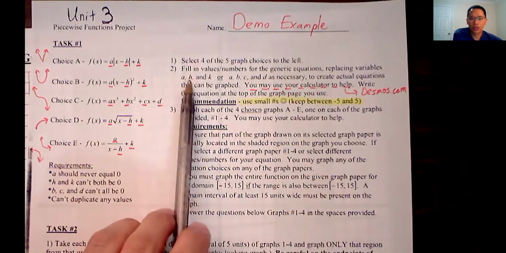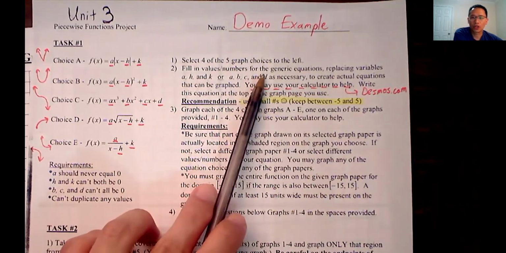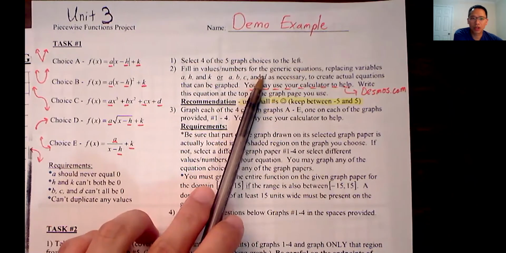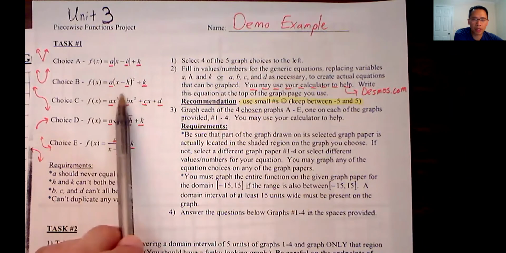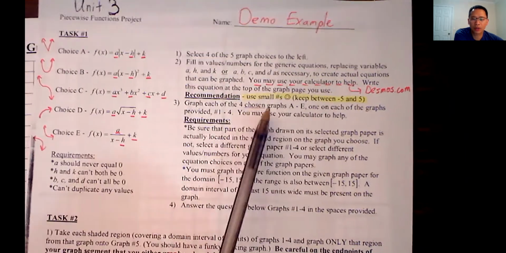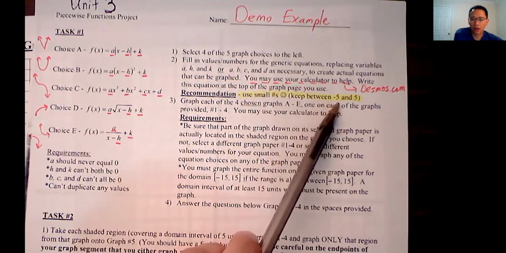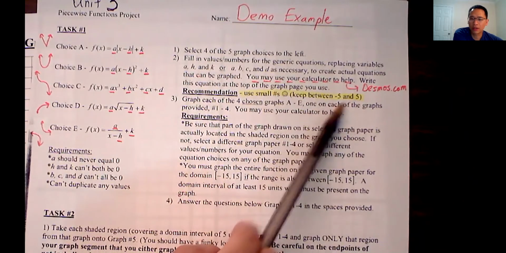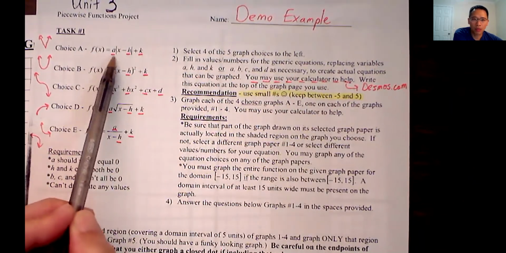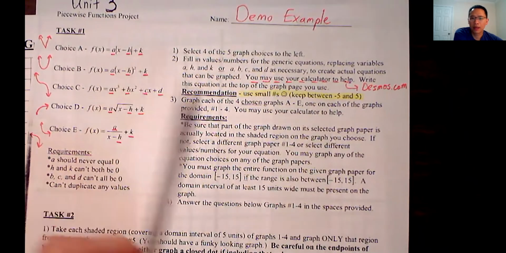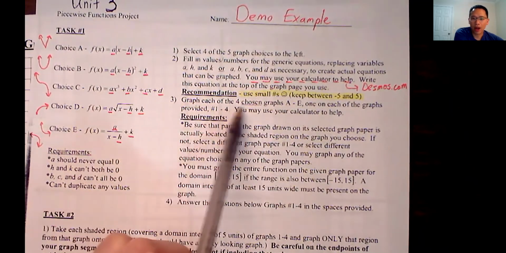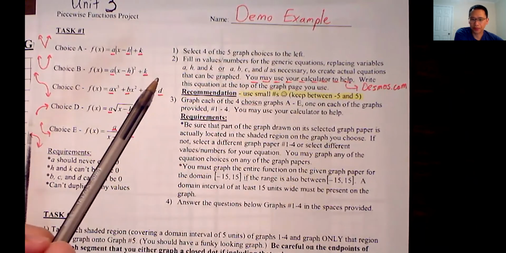And what you're going to do is fill in the values for these generic equations, replacing variables. What I underlined in red are the values you're going to be replacing. You're going to replace them with relatively small numbers. You're going to choose between -5 and 5. Maybe that's 1. Maybe this h is 4. Maybe this is -1. And then you're going to be graphing those 4 chosen graphs.